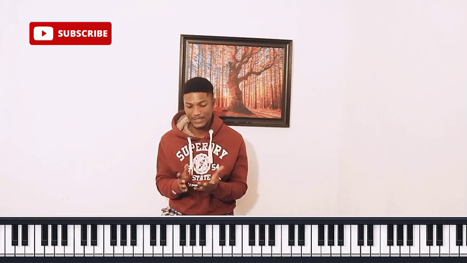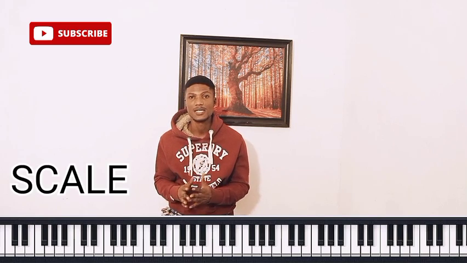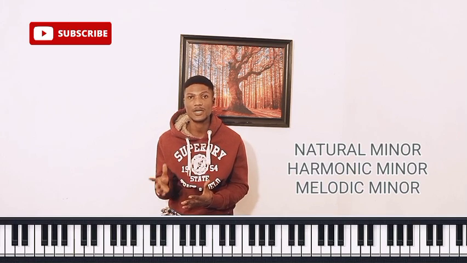The next on the list we have is scale. What is a scale? A scale is a set of tones from which you can build melodies and harmonies. There are 12 major scales on the piano, and then we have 3 types of minor scales, which are the natural minor scale, the harmonic minor scale, and the melodic minor scale.